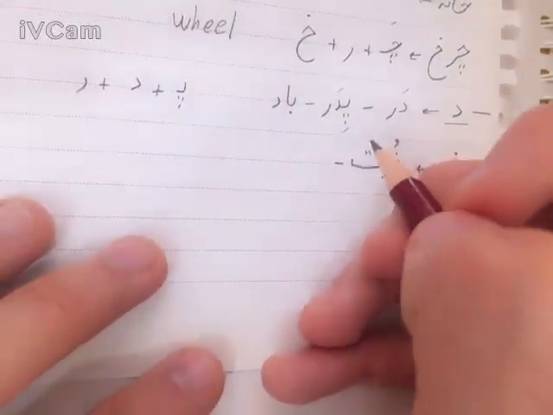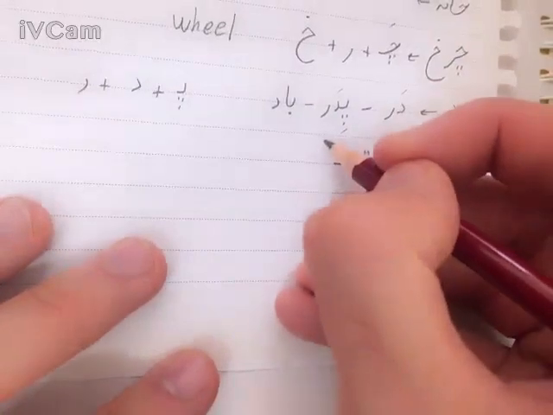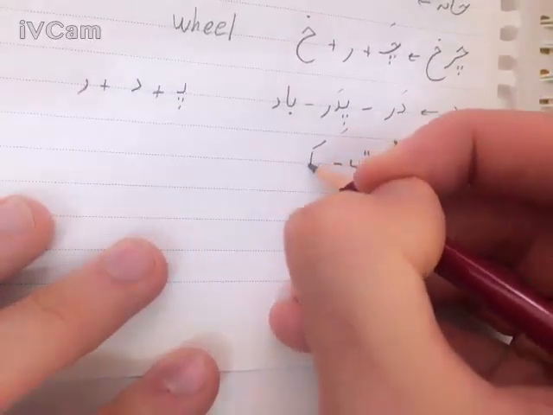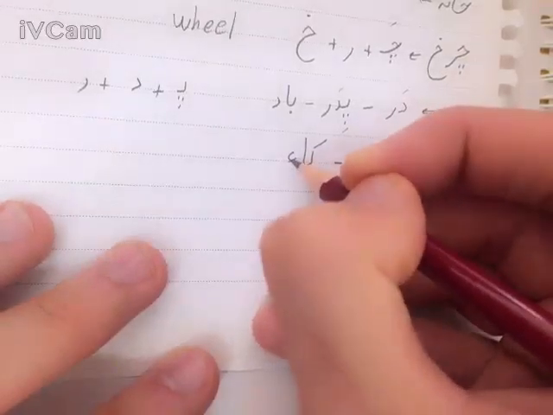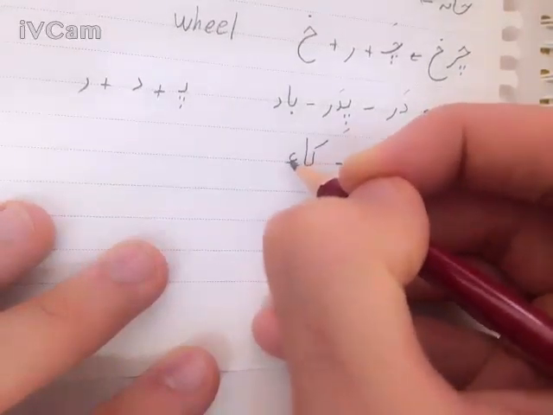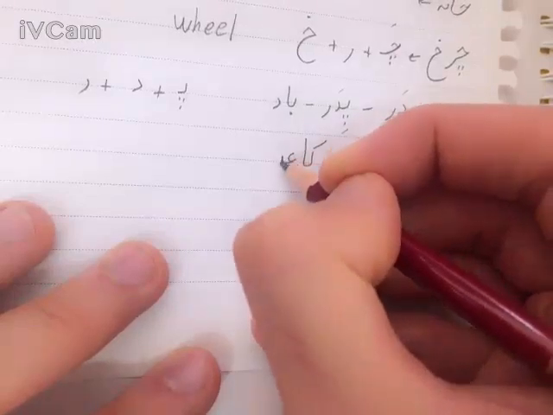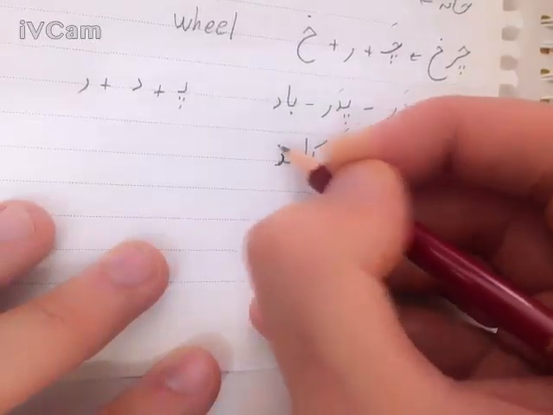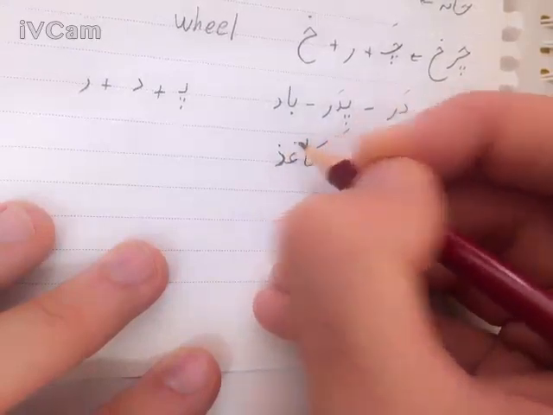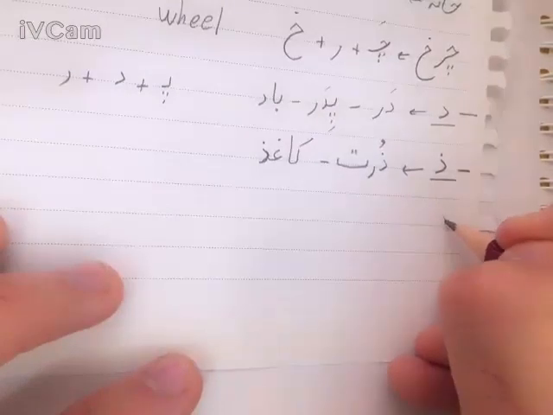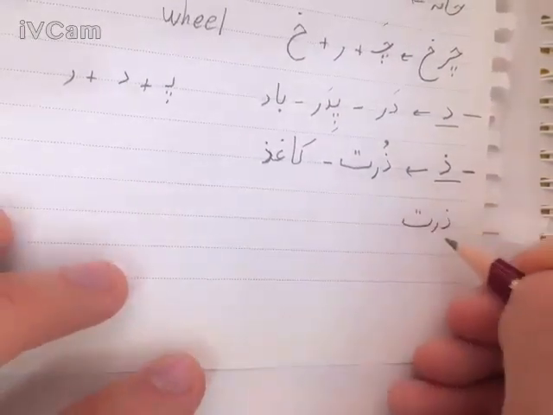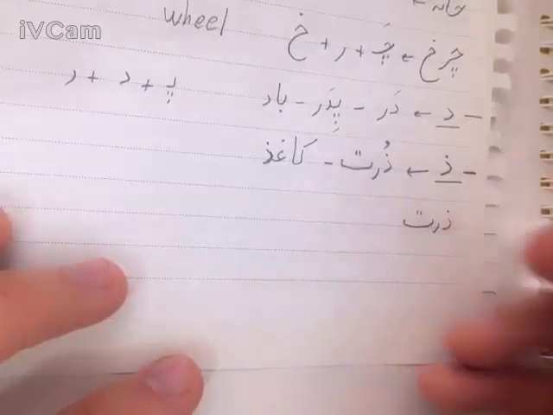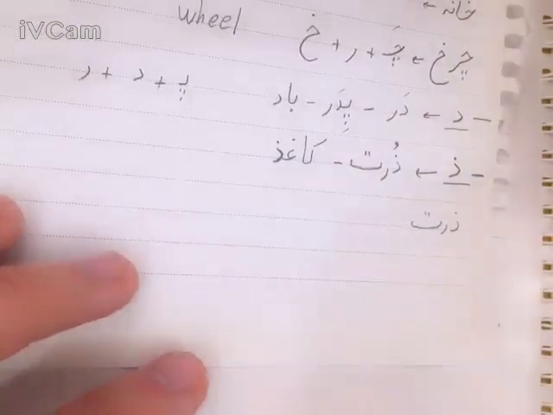And we have کاغذ. K, A. So there is the other G sound here, the gargling sound. G. کاغذ, which means paper. So Zorat is actually clear, right? They're separate.